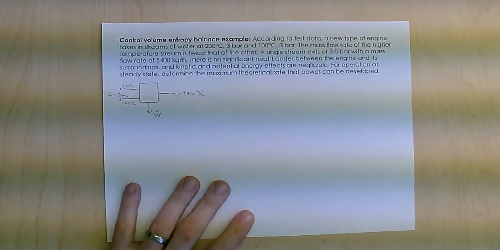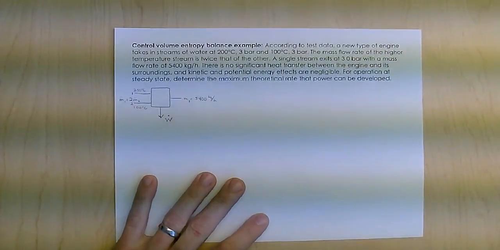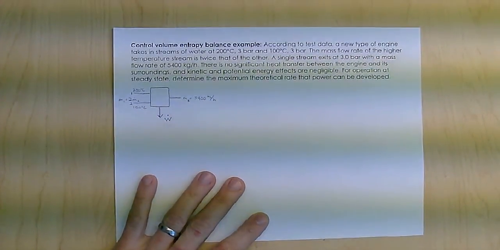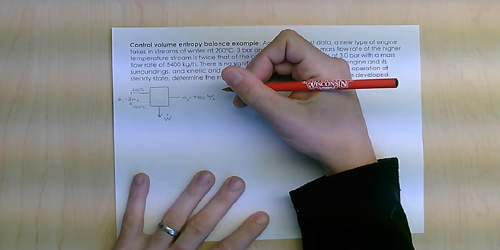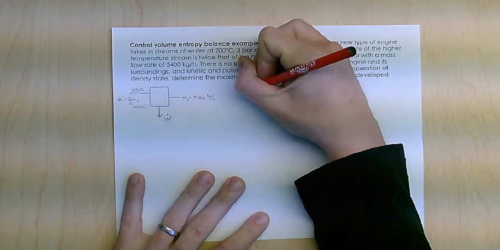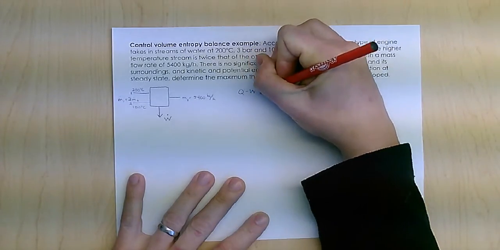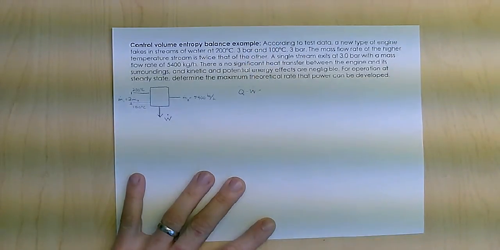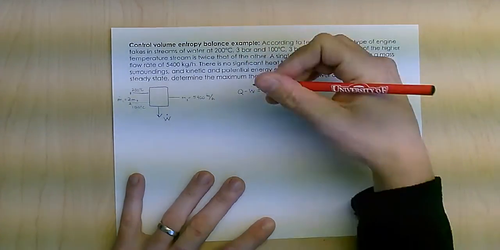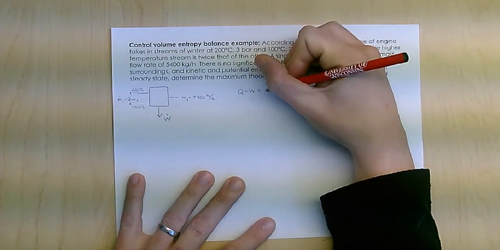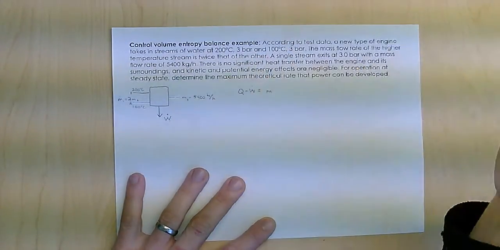Okay, so what I need to do is start with my first law equation, which is going to be Q dot minus W dot equals the out minus in, right?